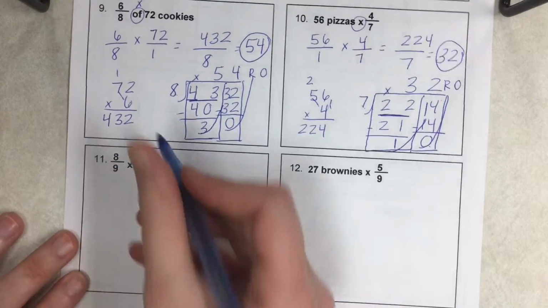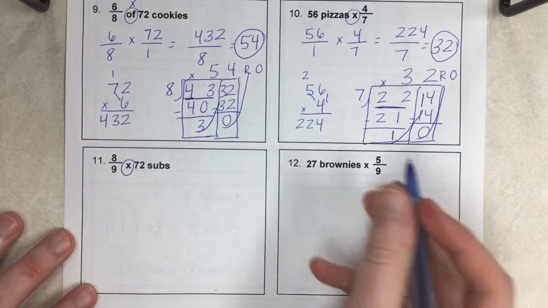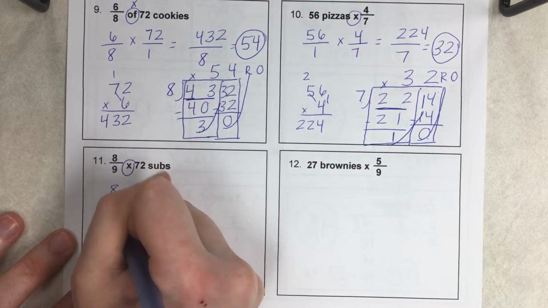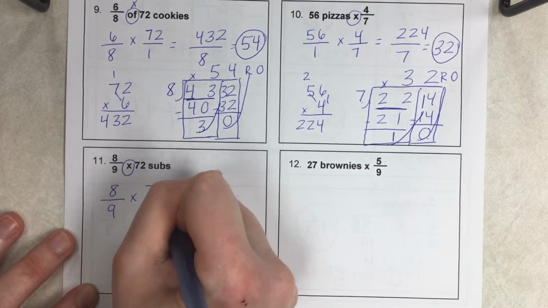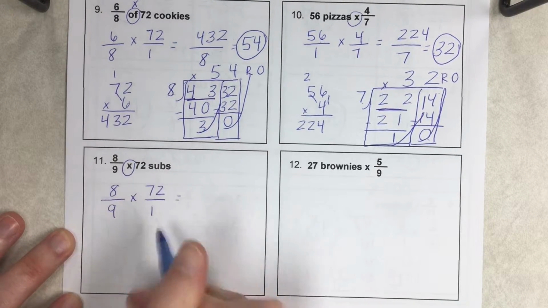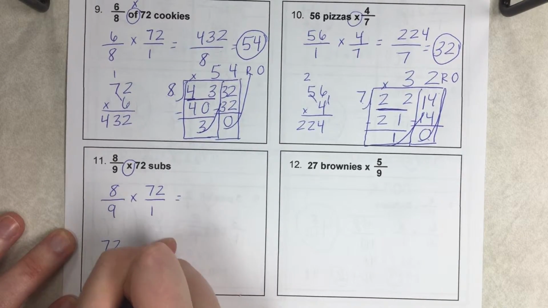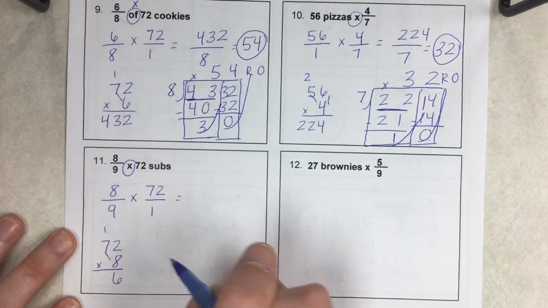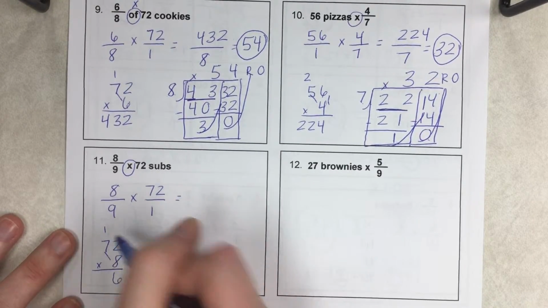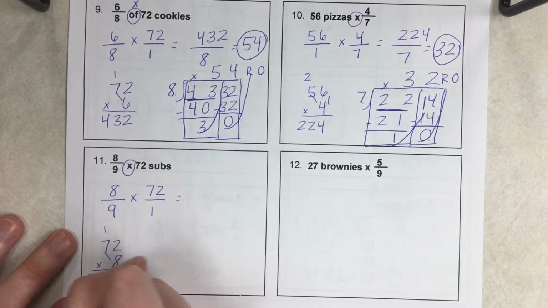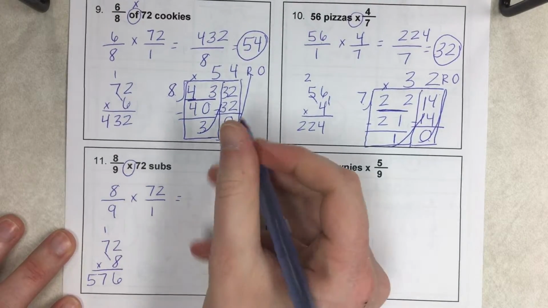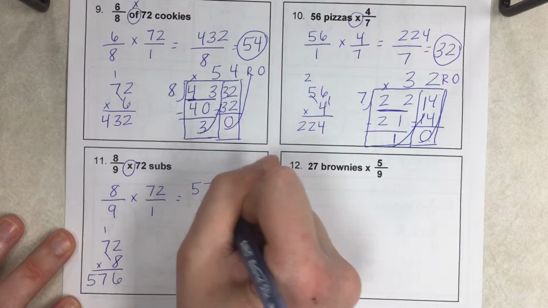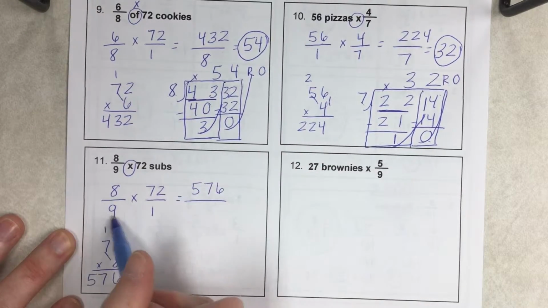Number 11, 8/9 times 72 subs. So I'm going to multiply 8/9 times 72 over 1. I have to do 72 times 8 with the disco. 8 times 2 equals 16. 7 times 8 is 56. Add the regroup plus 1 to get 57. My numerator is 576. Get my denominator.